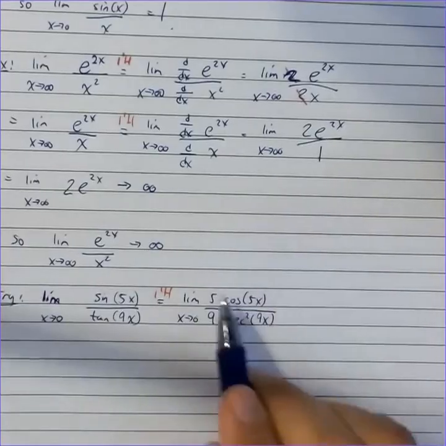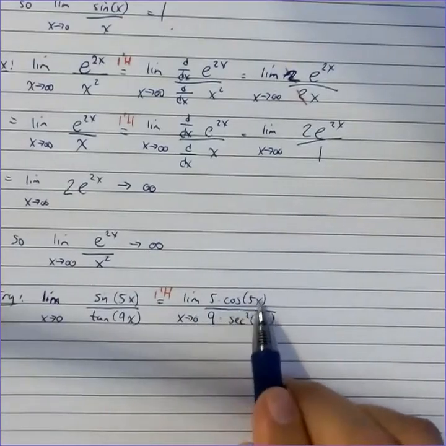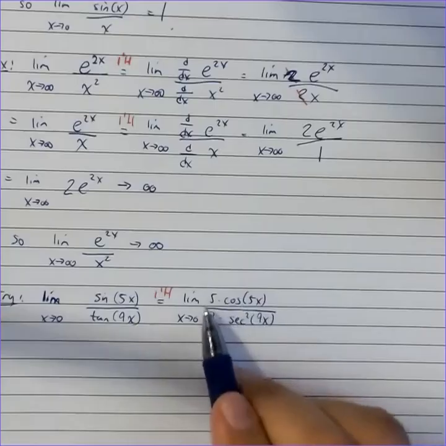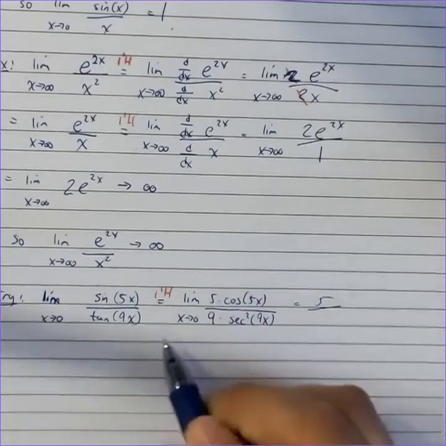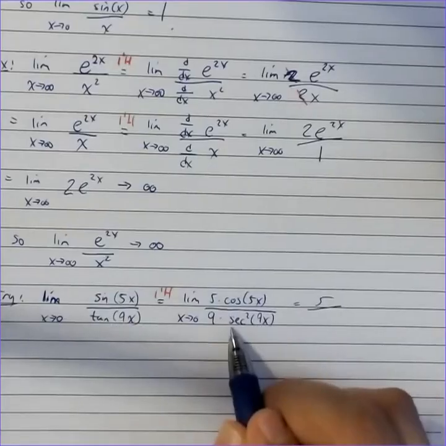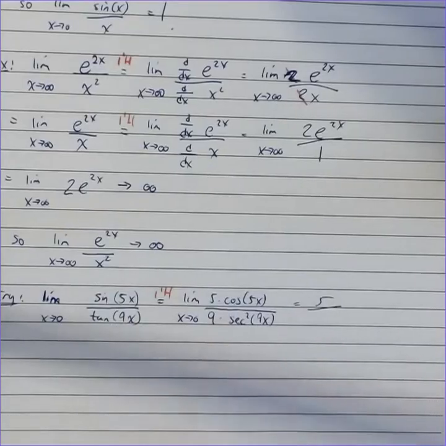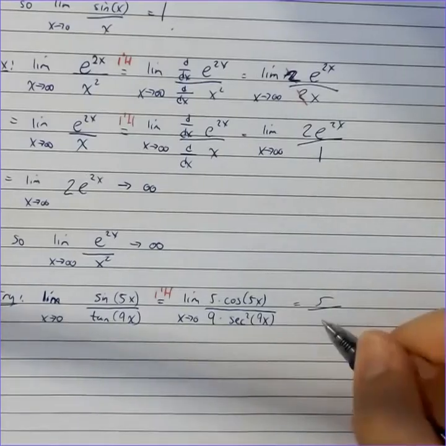So here that's going to be cosine of 0, that's 1, and times 5 is going to equal 5. 9 times 0 is 0. The secant of 0 is 1, and if I square that, that's still 1. But if I then multiply that by 9, that's going to give me my result.